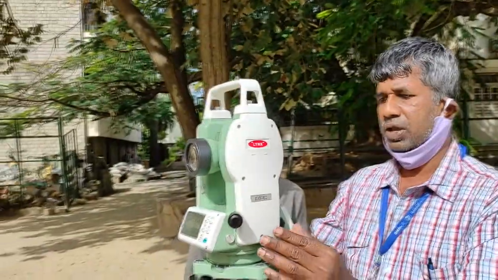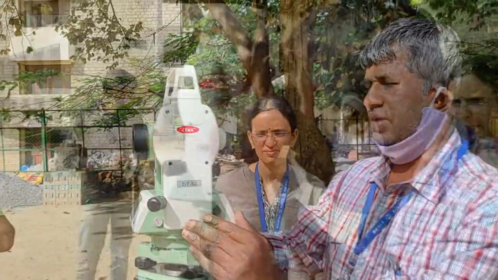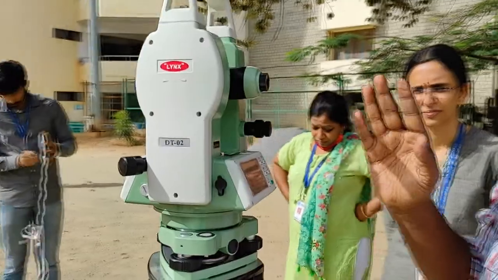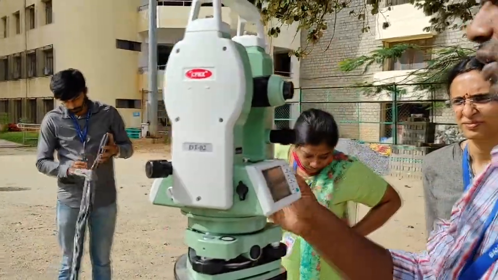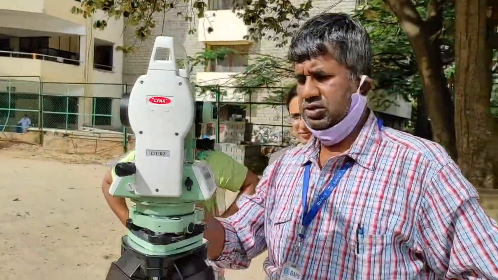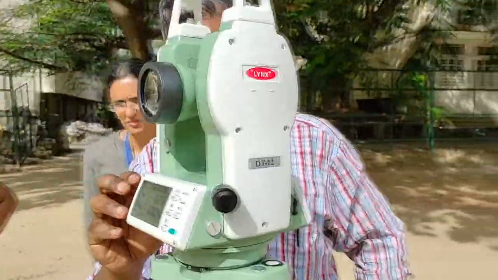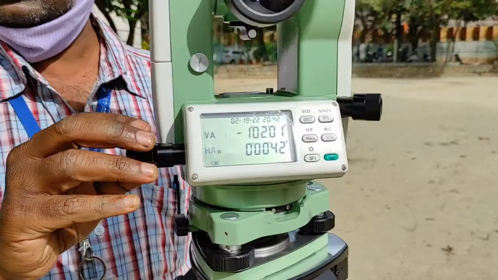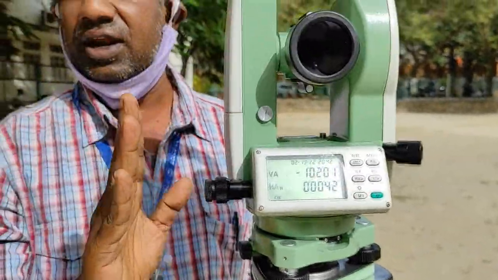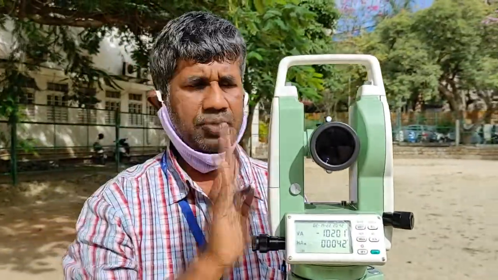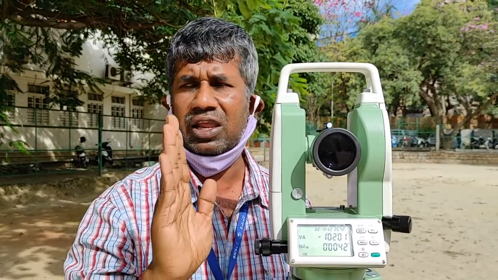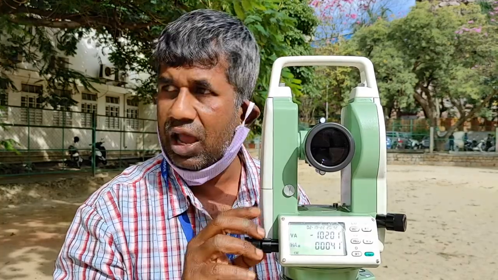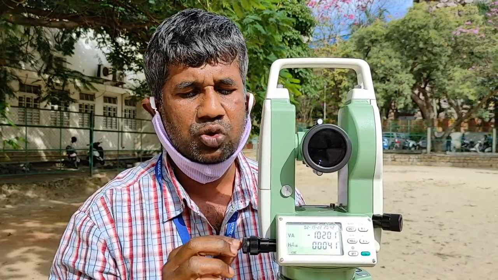So, to make this reading 0, first I will focus. I have focused approximately towards the object and I have clamped. This is a horizontal screw. I have clamped it. To make it still clearer, I have to focus the object very clearly. So I am operating once again. I have clamped this, and one more screw is here.